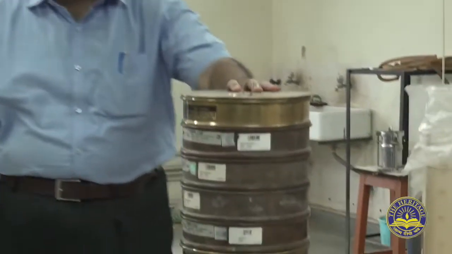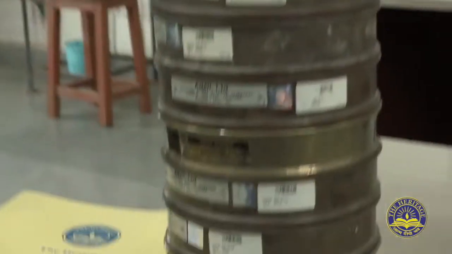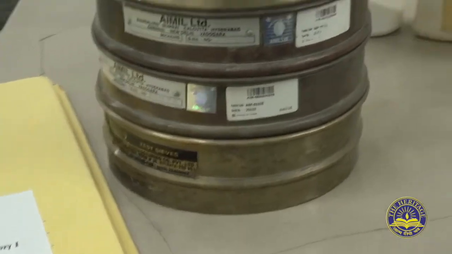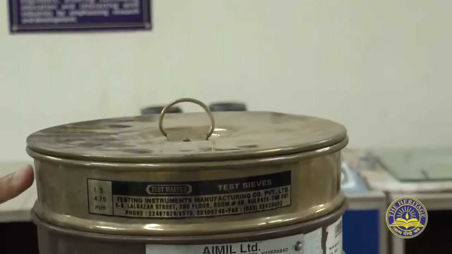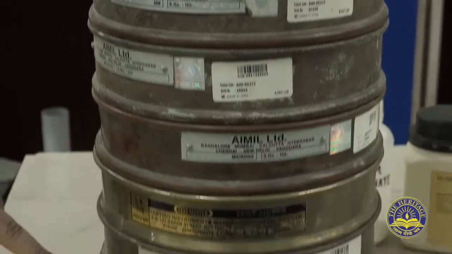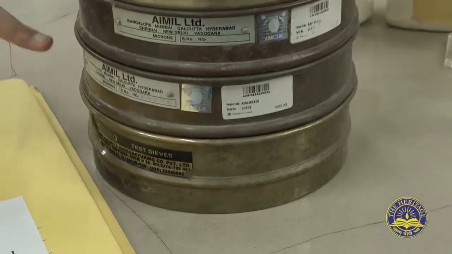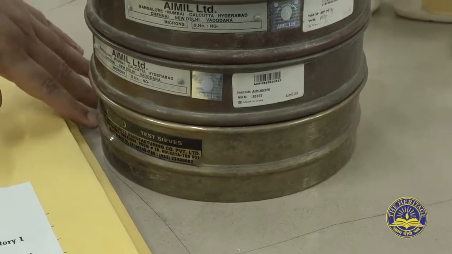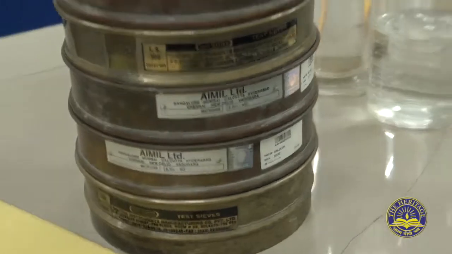If the particle size is greater than 75 micron, that is cohesionless or coarse-grained soil, and below that it is fine-grained soil. So first I will describe the sieve analysis. Now these are the set of sieves you can see, and at the top it is 4.75 mm, then 2 mm, then 1.18 and so on, and at the last it is a 75 micron sieve, and at the bottommost it is a pan where the soil will be contained.